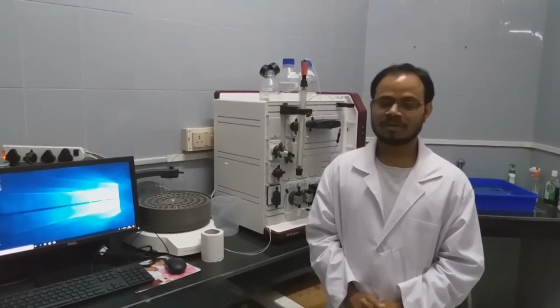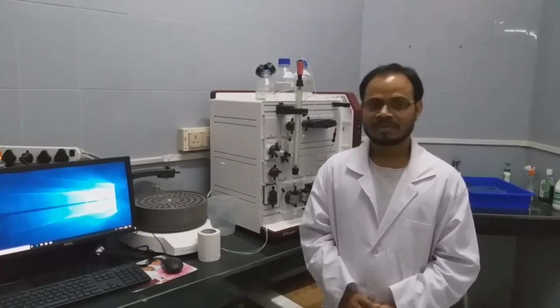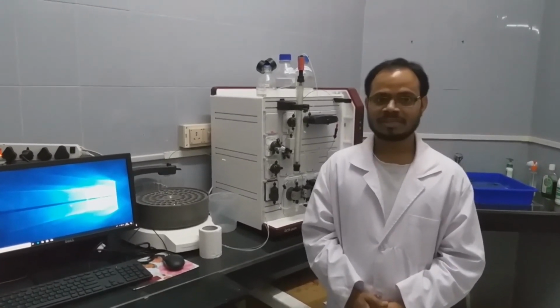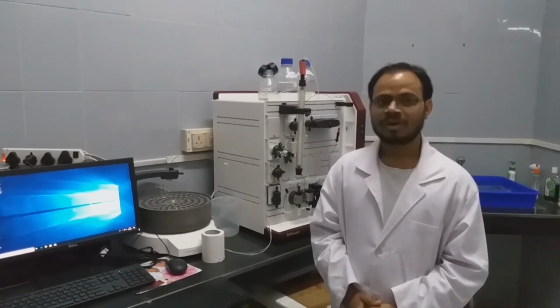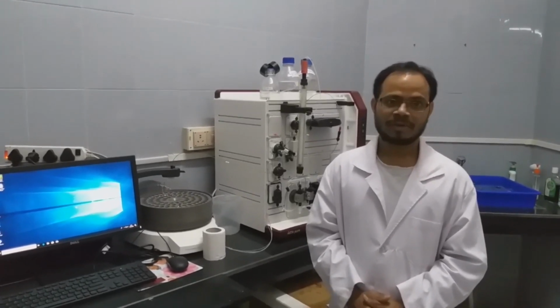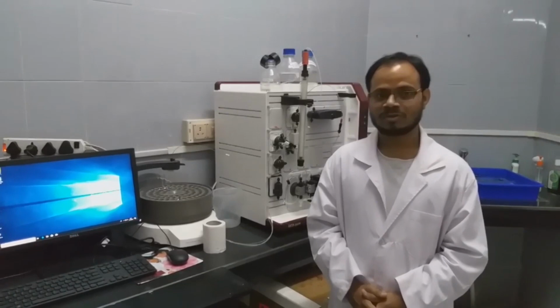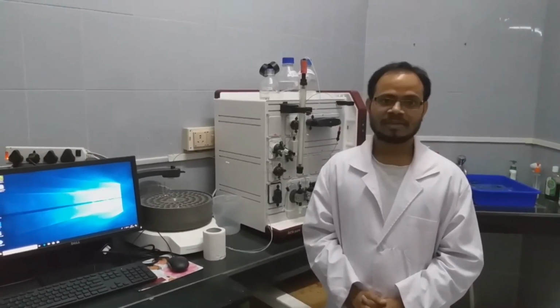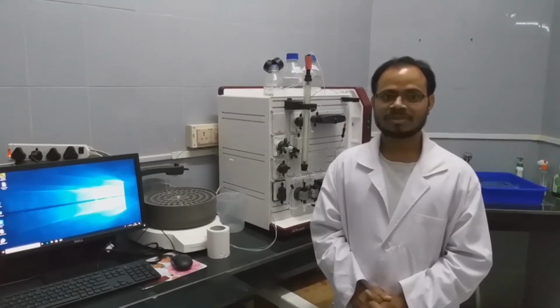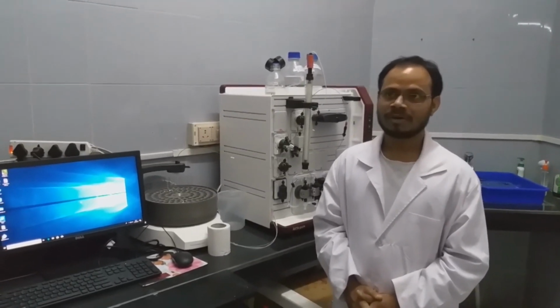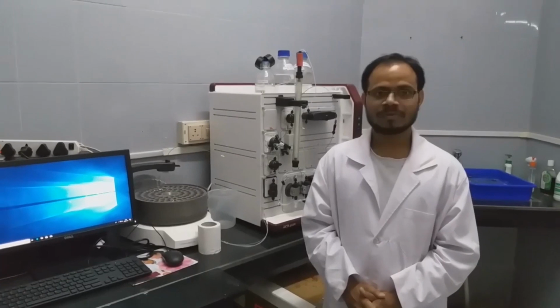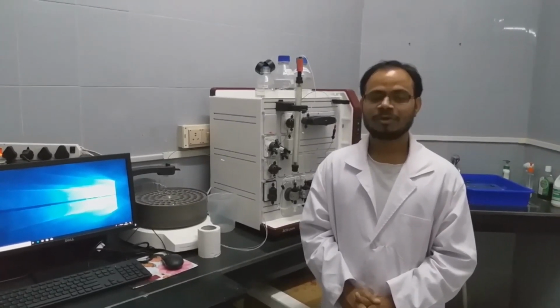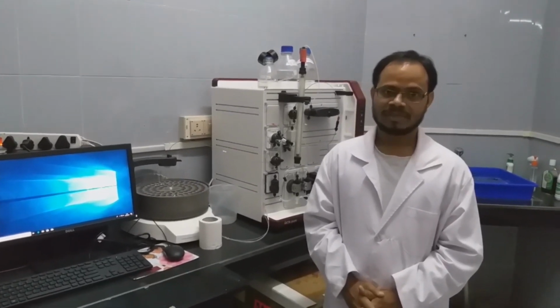Suppose you have enantiomers, those can also be separated using HPLC. The columns we use for HPLC and FPLC also differ. In the case of FPLC, we use plastic columns, but in the case of HPLC, we use steel columns.